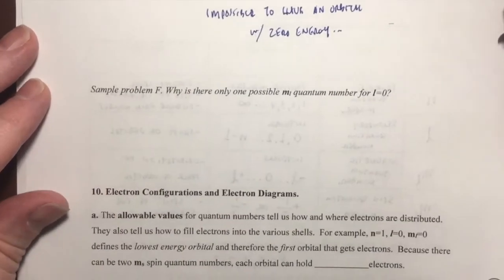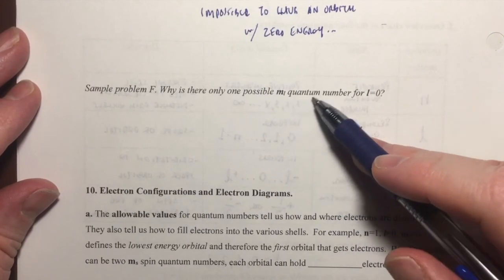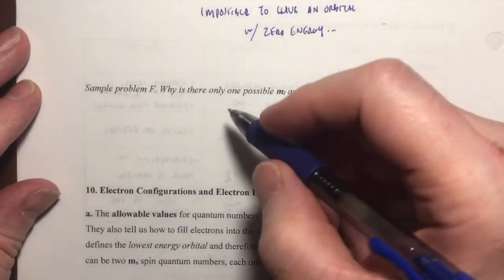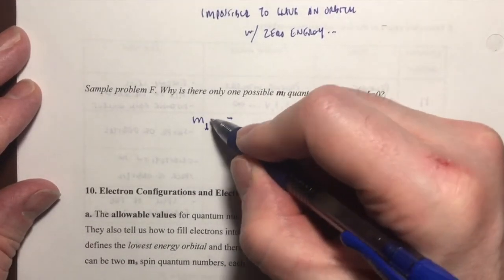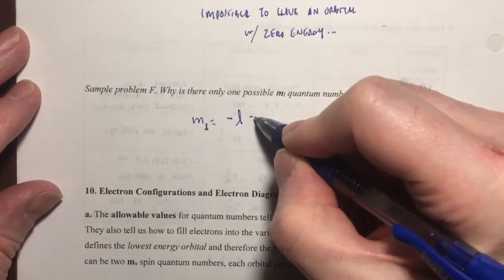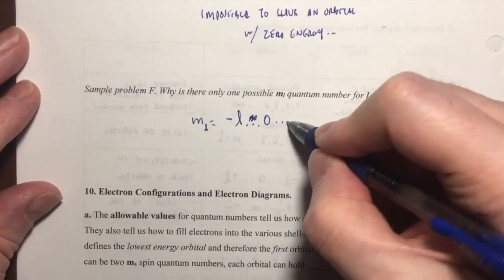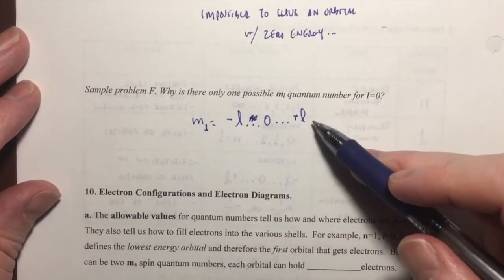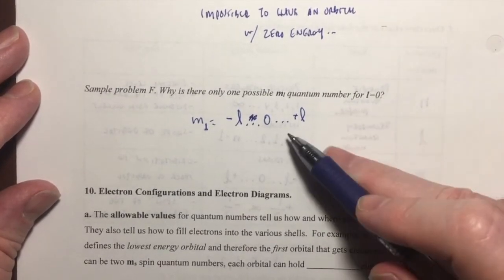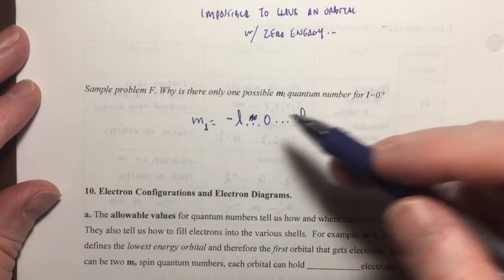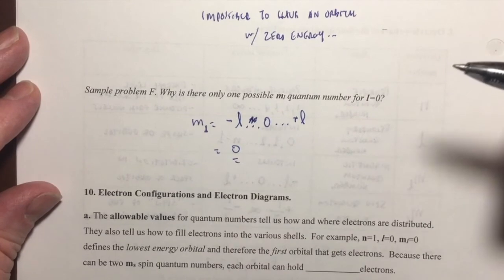And moving on to our last sample problem, F. Why is there only one possible m sub L quantum number for L equals 0? Well, we know that the rule for m sub L is that it can go down to -L up to 0 and then up to a positive L. So mathematically, I could just provide the rule, and that would say why there's only one possible value, because if L is 0, then the m sub L value must only be 0, right?